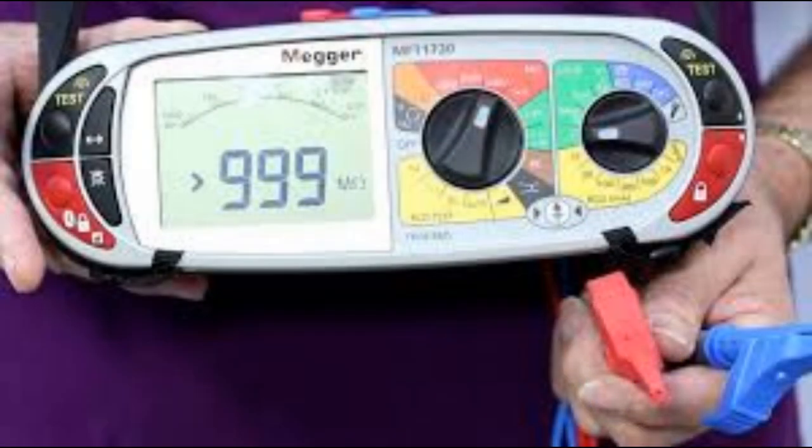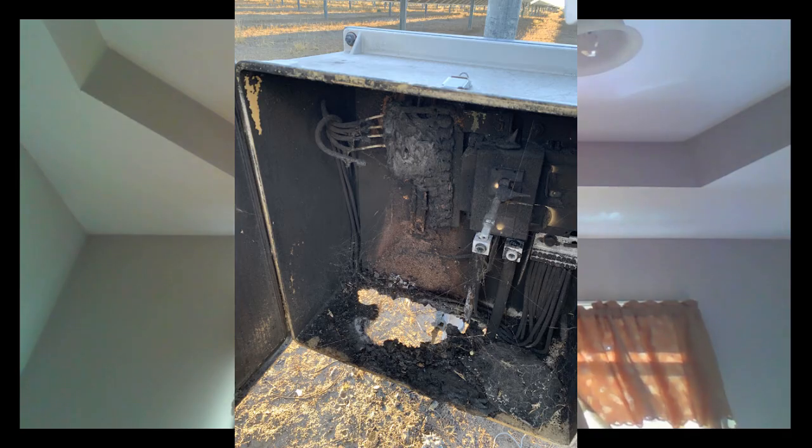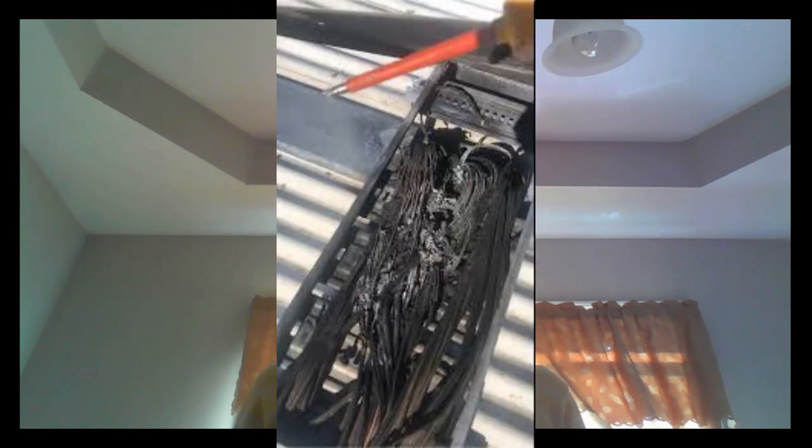In some cases, a ground fault will be easy to spot. High resistance generates heat, which may cause a fire and potentially extensive damage. Replace all impacted equipment and conductors.